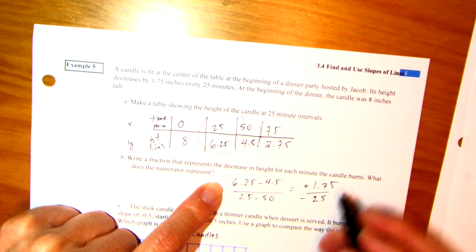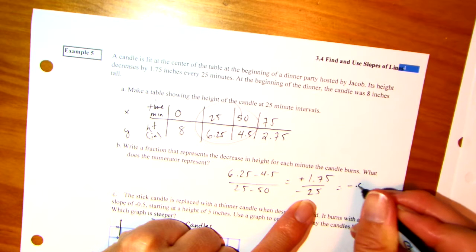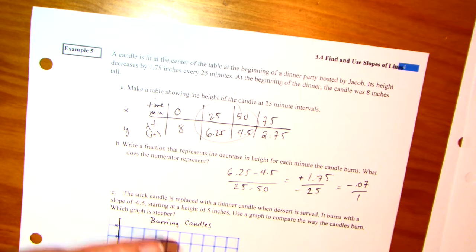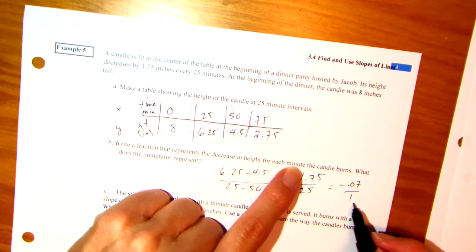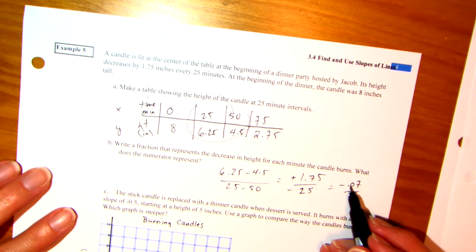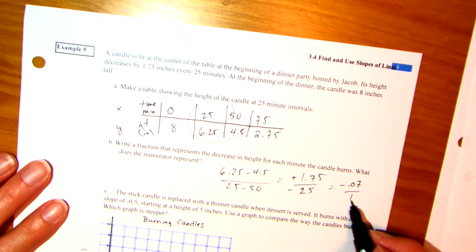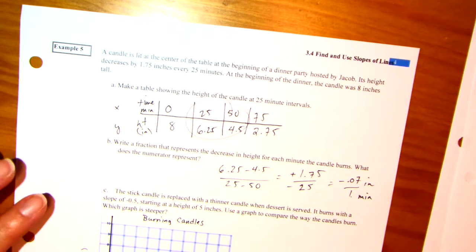Oop, this is the negative. So when I divide those out, I'm going to get a negative 0.07 over 1. So the reason why I had to take this divided by that is because they want it for each minute. So it's going down, the negative means it's going down 0.07 inches for every minute. So that's what the numerator means.